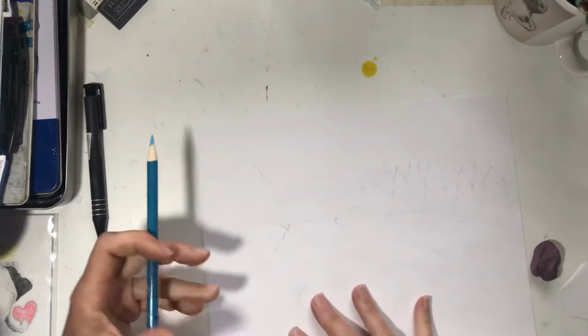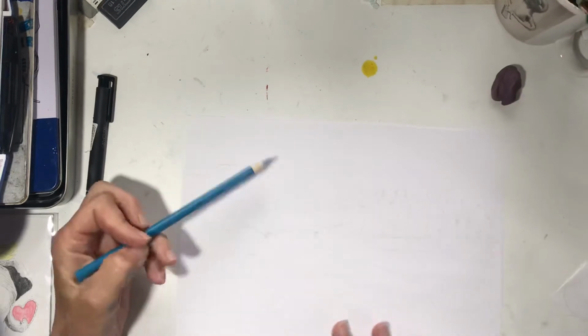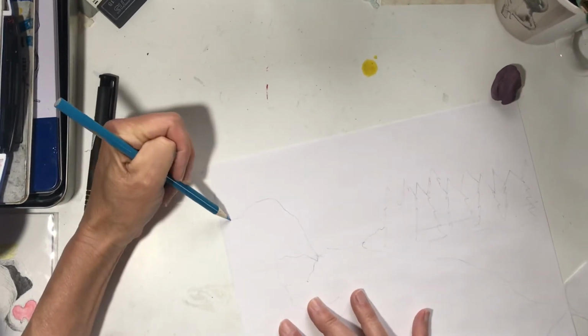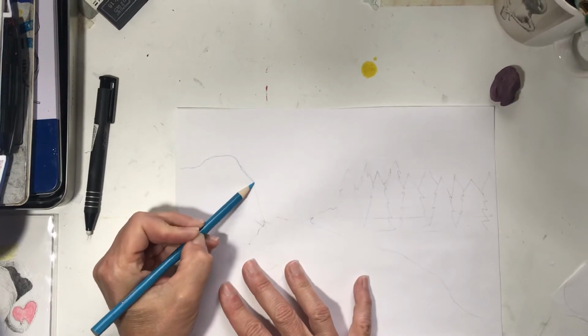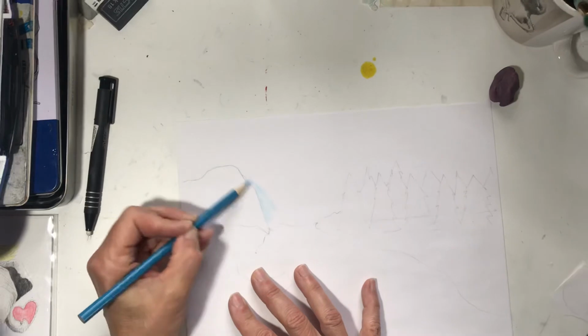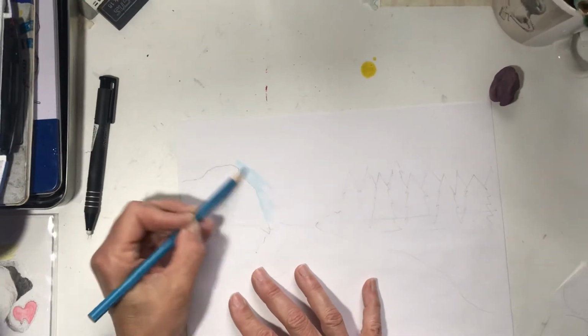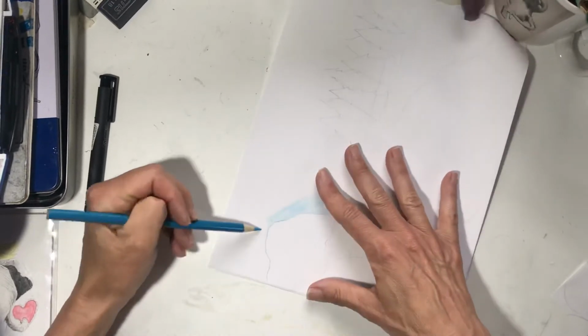Remember, when we draw with a pencil or a crayon, we go sideways, but we need to kind of outline everything that we're not going to color so that we can just go back and forth around it. You see that?